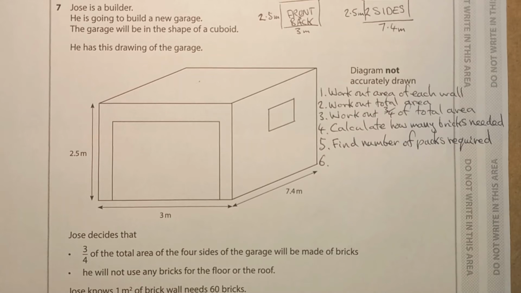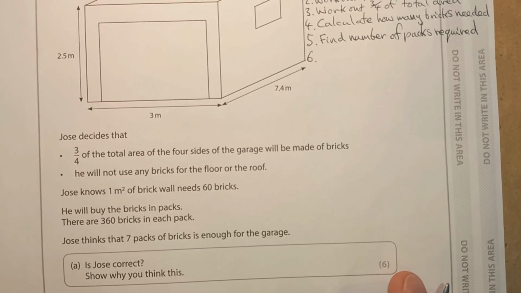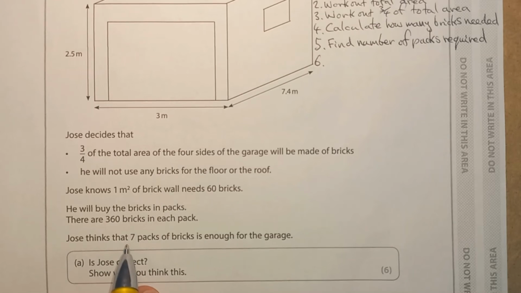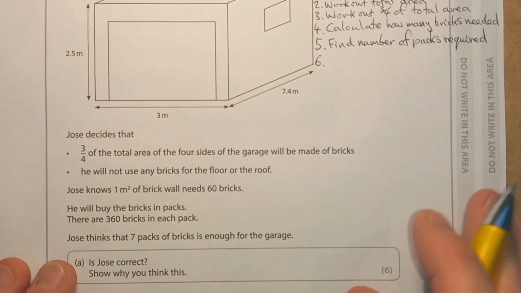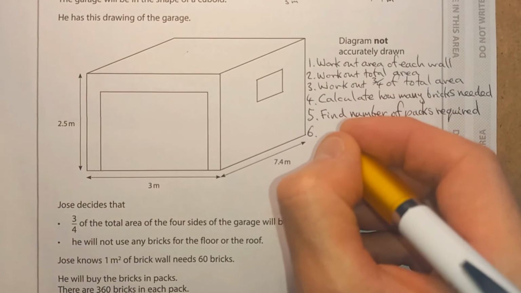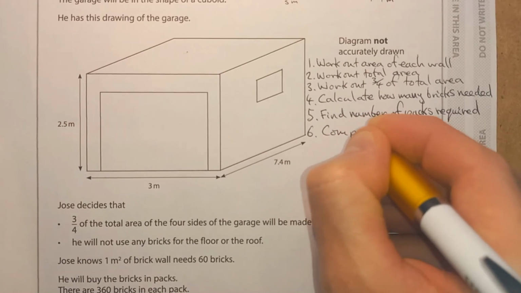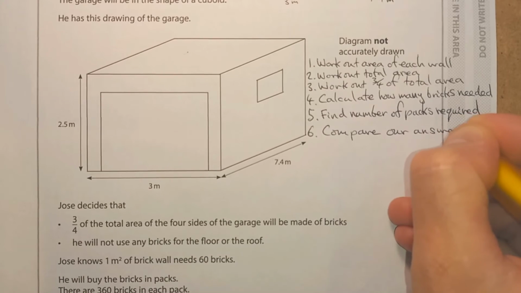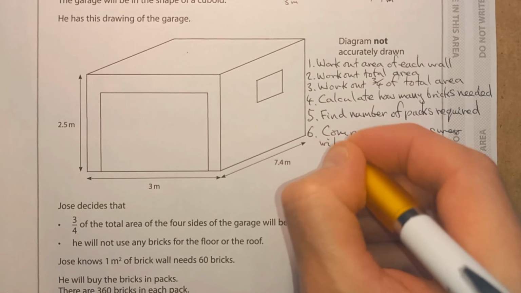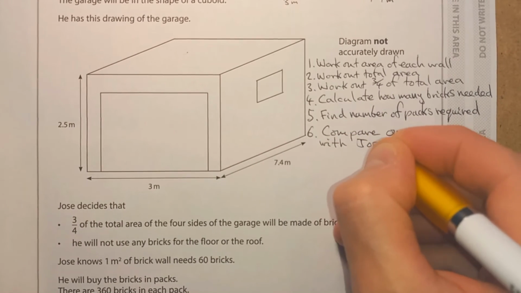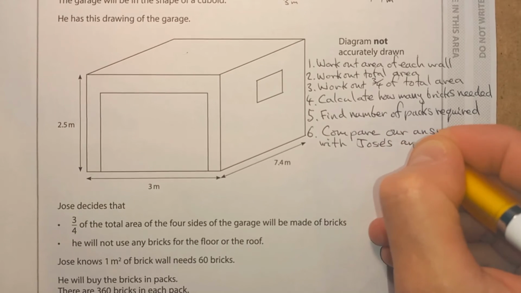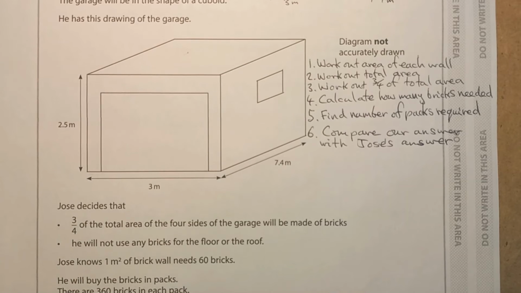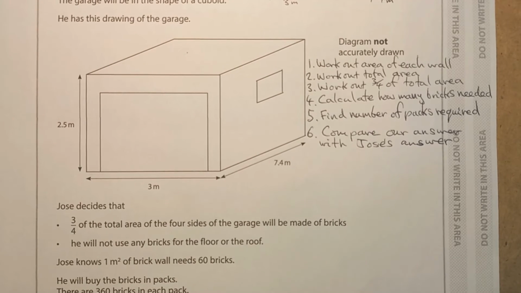Now the final bit, the actual question, is saying, is Jose correct? And that was the fact that he thinks 7 packs of bricks is enough. So this last step is going to be compare our answer with Jose's answer. Yeah, because it's not just enough to do the calculation. We've then got to say, well, is he right or not?